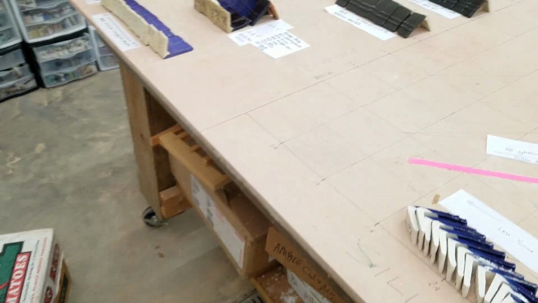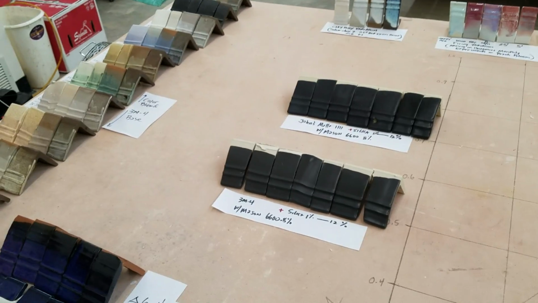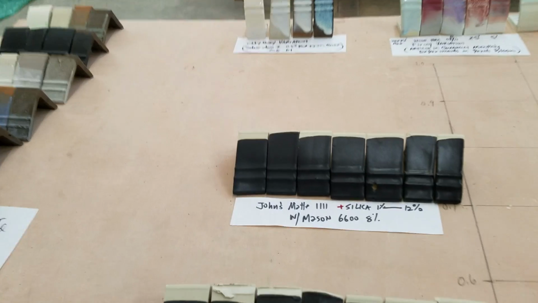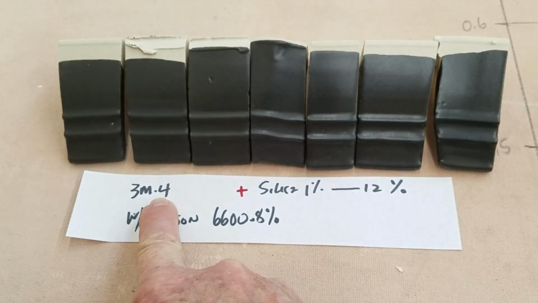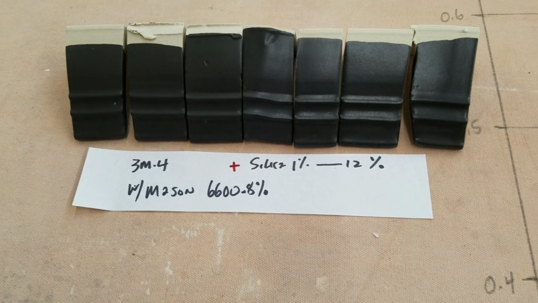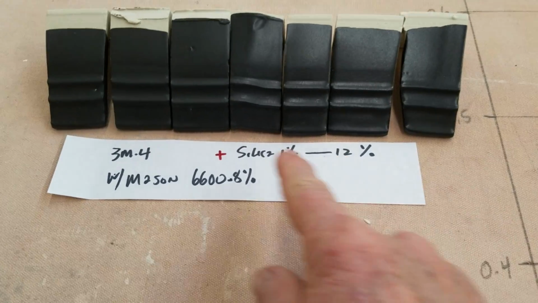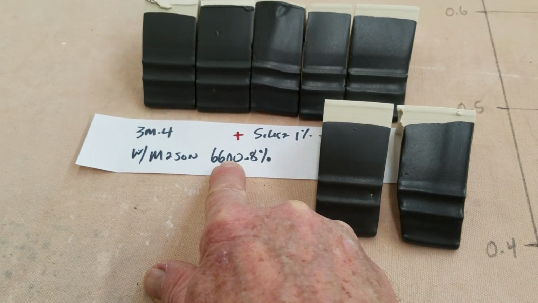Okay? So the next thing that you may want to do when you're doing glazes is then to add colorants. So what I did, just pretend this is the Hansen recipe. It's actually called 3M4. It's in my book, the mid-range book, and it's very close to Hansen, so that's why I was just using it, because I had these tiles. But you can see when I add silica to this, and I have 8% Mason Stain 6600 black in here.